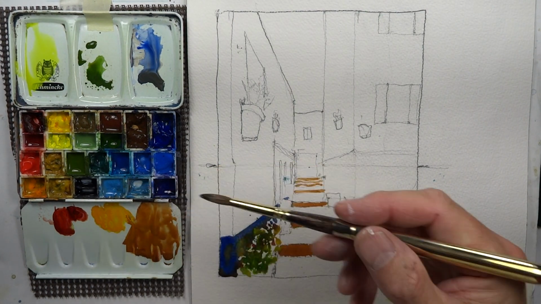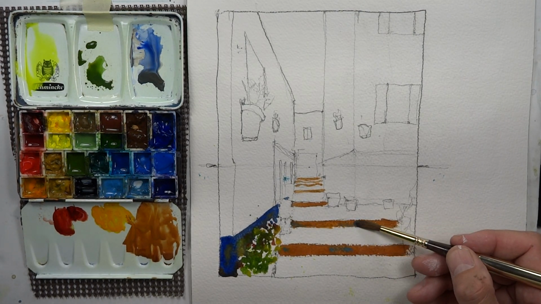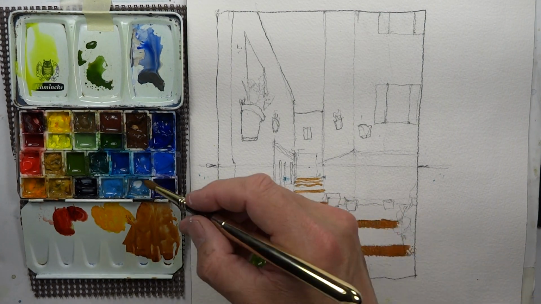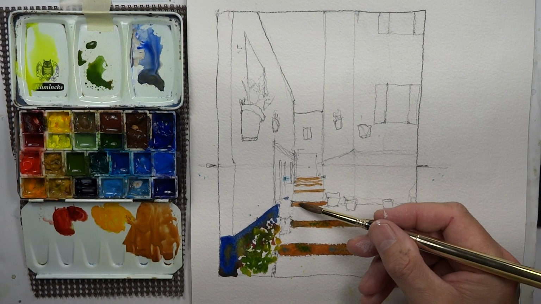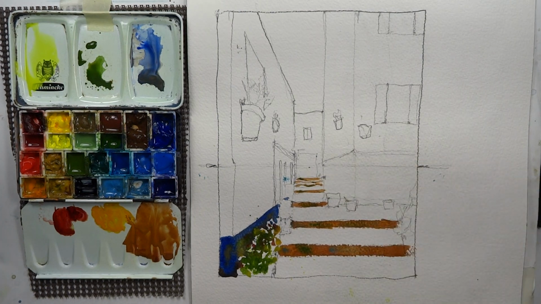Then I'm going to go in with some blue just so I can change some of the colors a little bit. I don't want to just have one stagnant color the whole way across. Let's mix in some blues, maybe some greens. Okay, good.